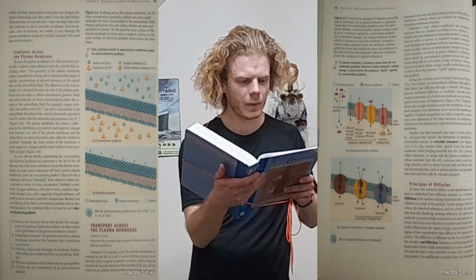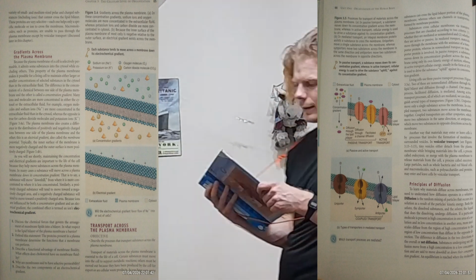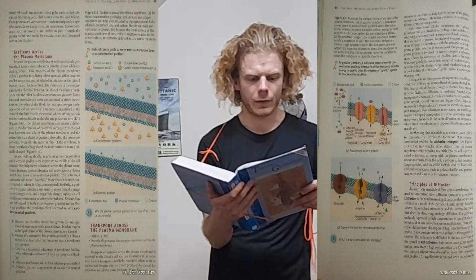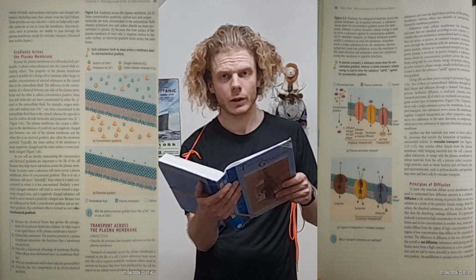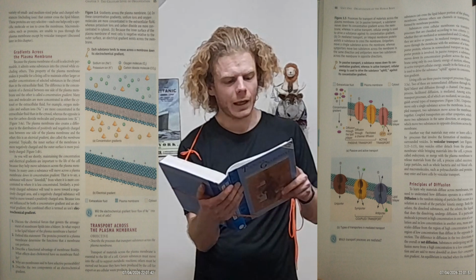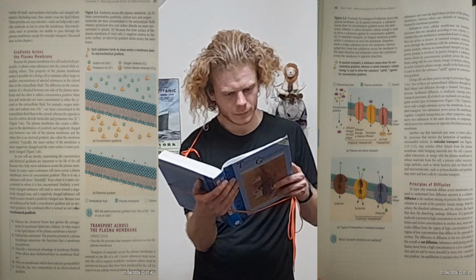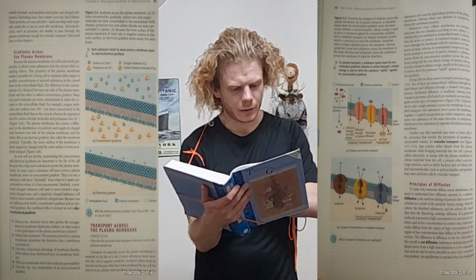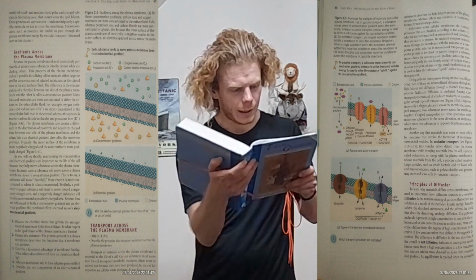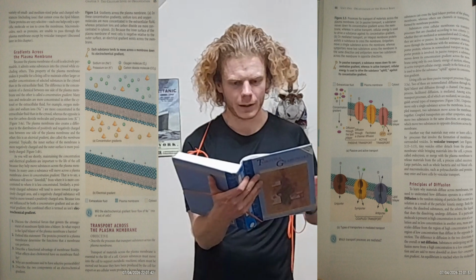Channels let a specific substance run through, a transporter takes a specific substance and brings it through by changing its shape. Receptors are taking a specific substance, and that is what we're talking about in the next chapter. So channels and transporters. Okay.